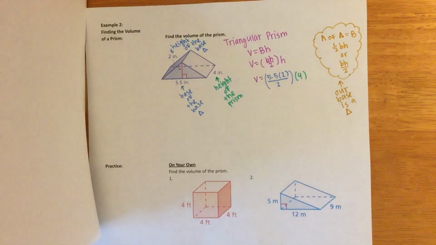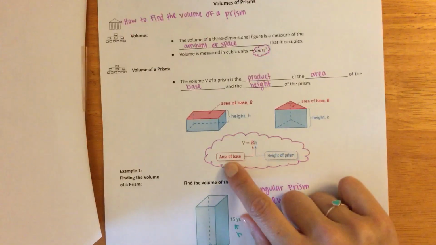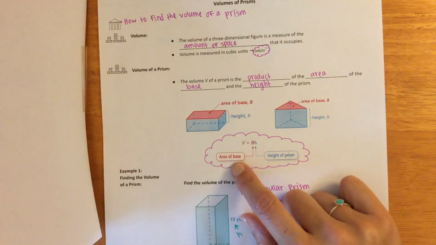And I should probably write that on the front, so I'm going to flip it back over. Or emphasize that. You see it right here. This is the area of our base. I guess I didn't need to write it. It's right here, okay? I'm going to flip it back over.